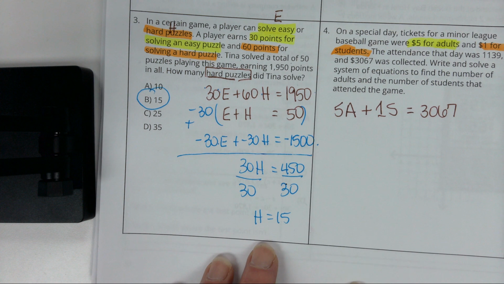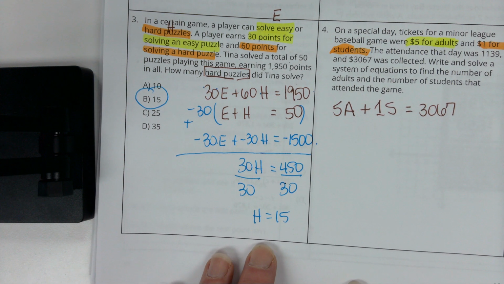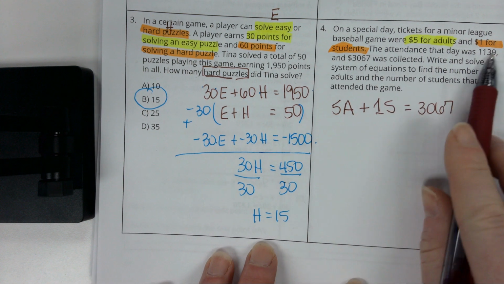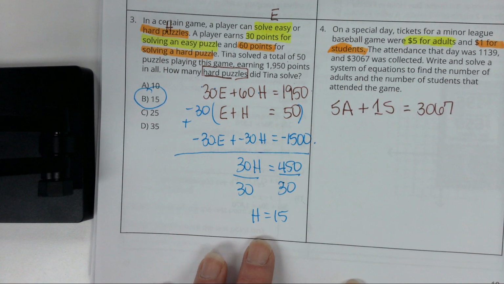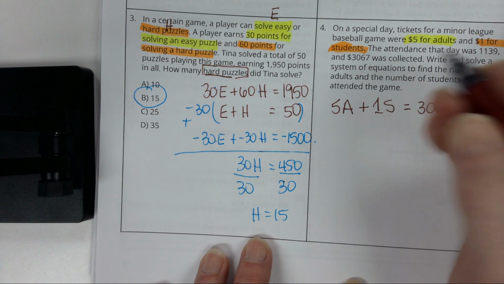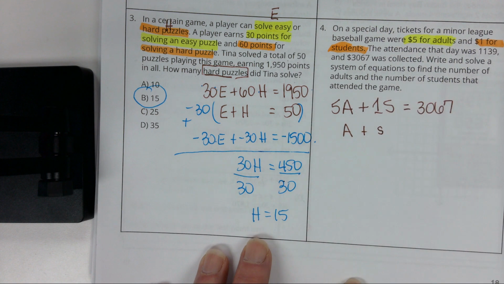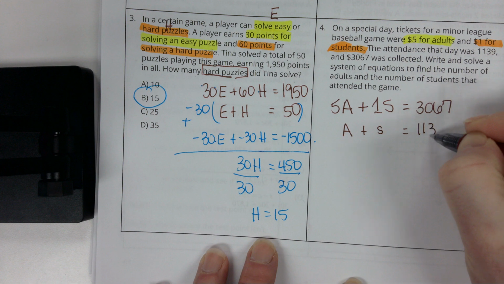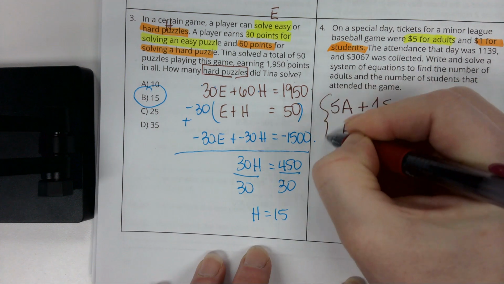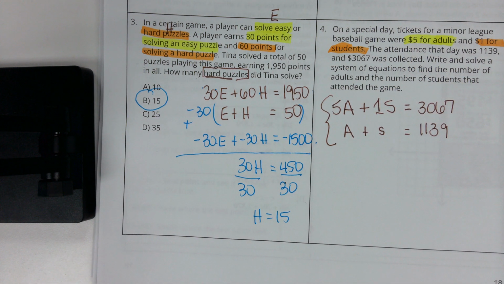And then I need another one for just the total attendance. Aiden, what would that one be? A plus s equals 1139. Do you guys want to solve this one? Or do you want to just keep working on the setup?